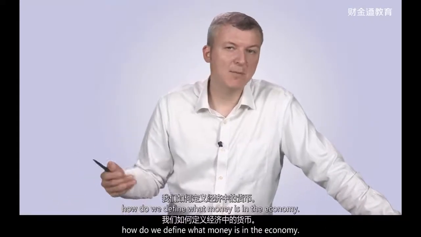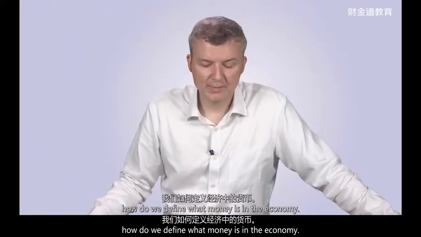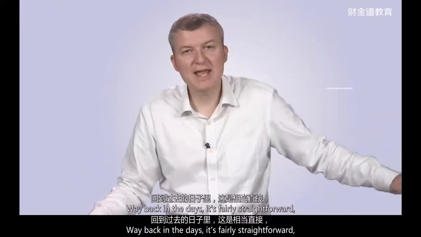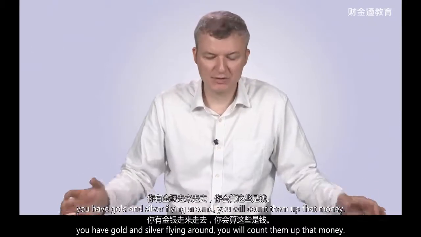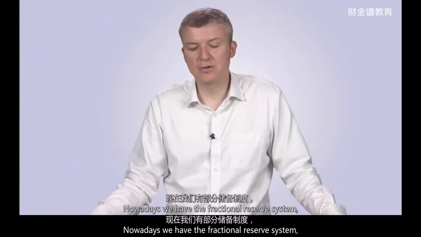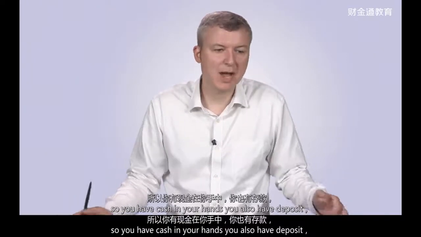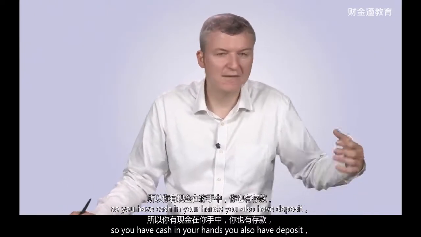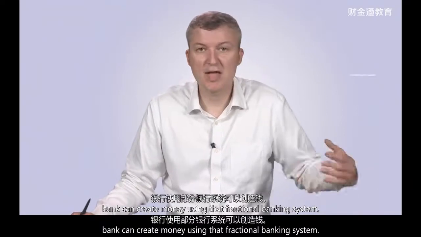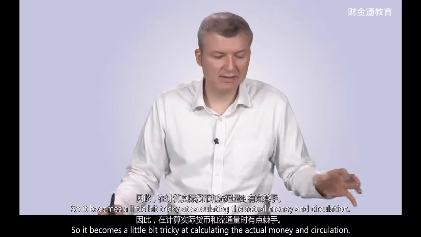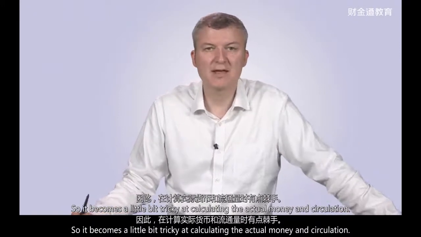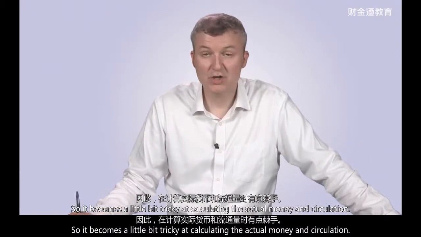How do we define what money is in the economy? Way back in the day, it was fairly straightforward. If you had gold and silver coins flying around, you would count them up. That's money. Nowadays, we have the fractional reserve system. So you have cash in your hand. You also have deposits. Banks can create money using that fractional banking system. So it becomes a little bit trickier to calculate the actual money in circulation.